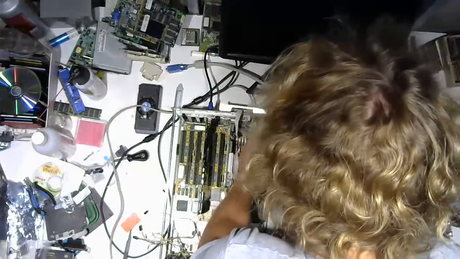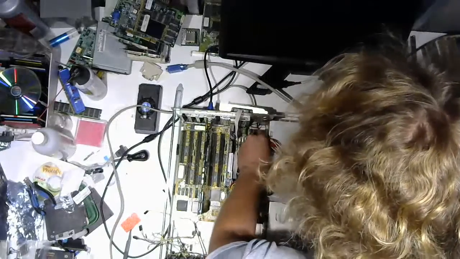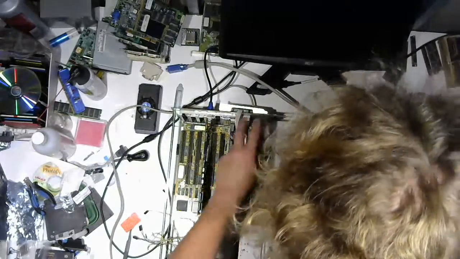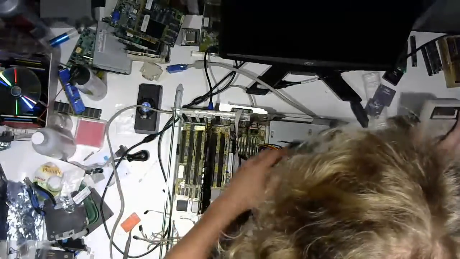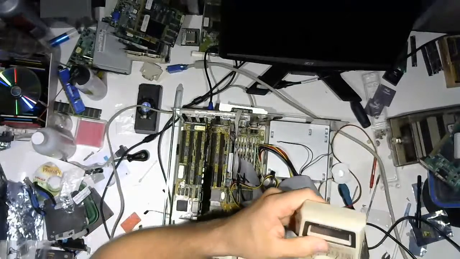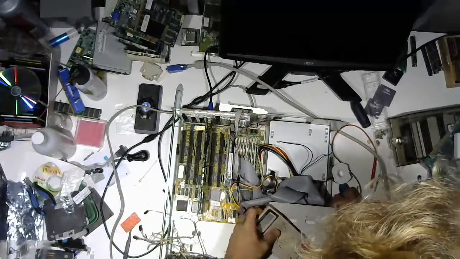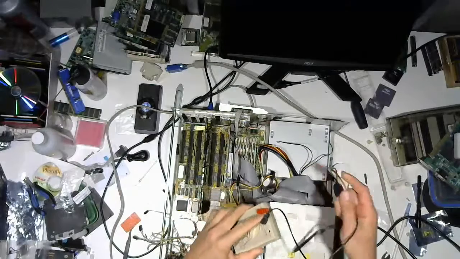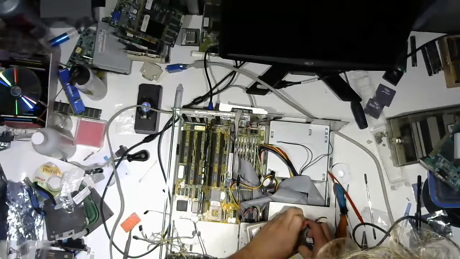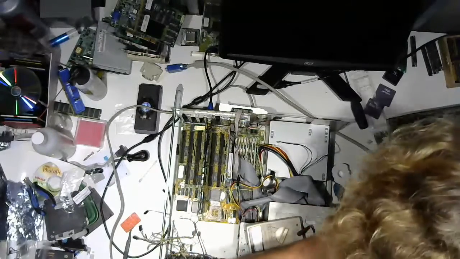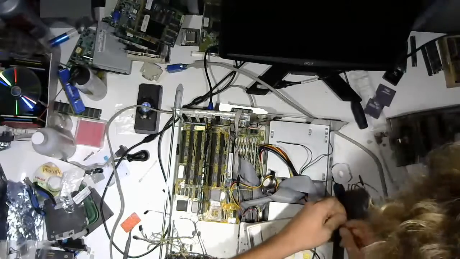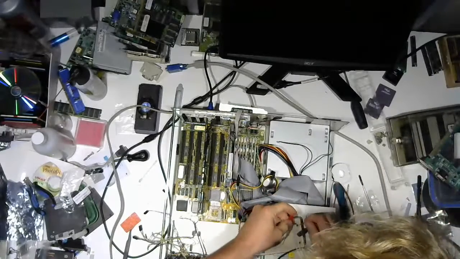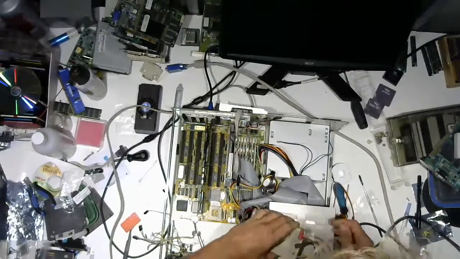I think before I subject this to any kind of further testing, I measure the rail voltage. I can't even do that because this just broke. Oh, this is not a night for working on computers. Okay, that's the way I'll do it for now.